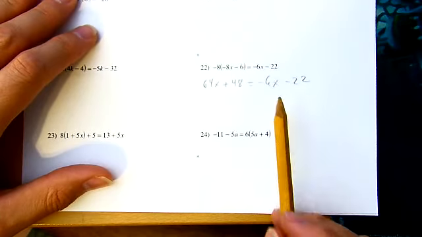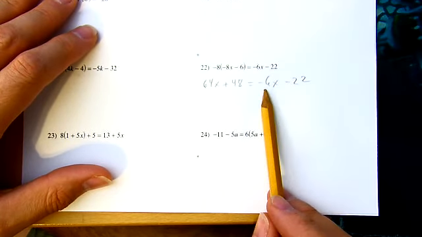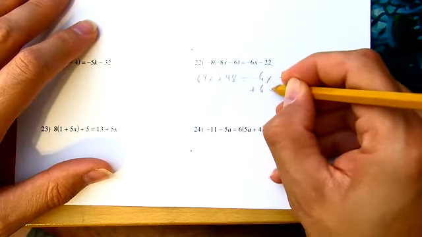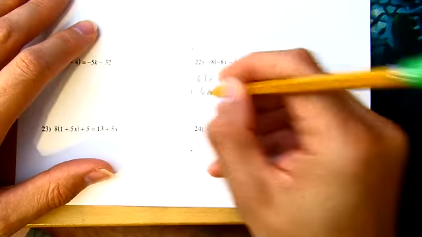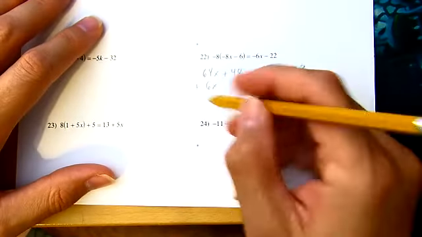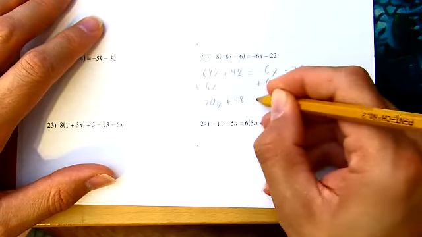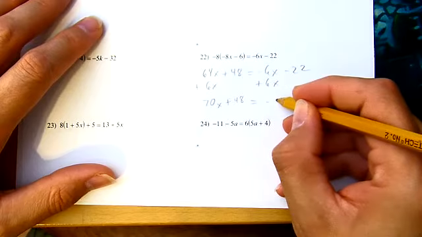Then you've got variables on both sides. Now this one's negative. Remember, I want to move my negative if I've got a positive. So I'm going to add 6x to both sides. So 64 plus 6 will be 70x plus 48 equals negative 22.